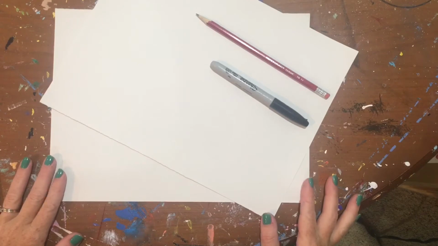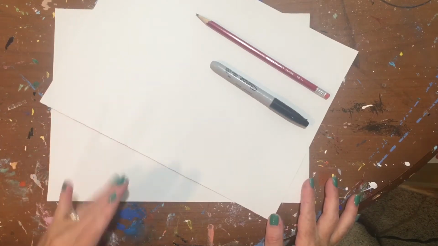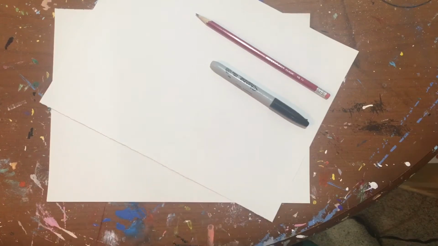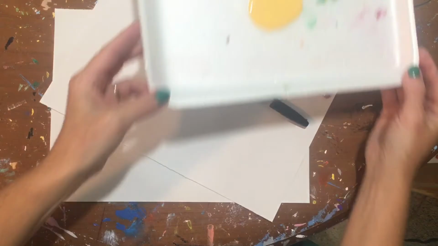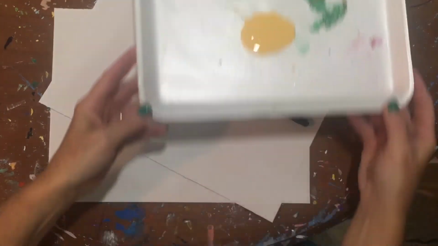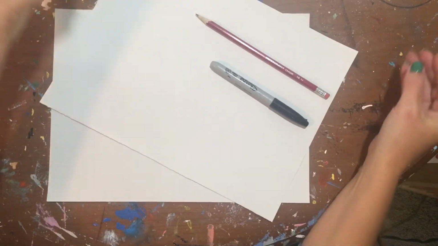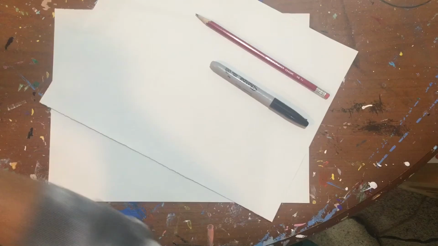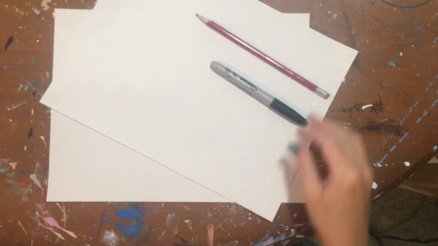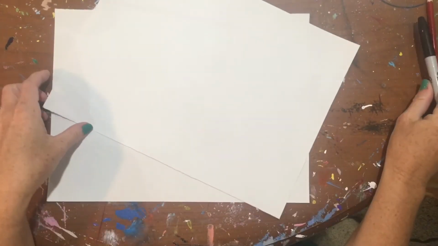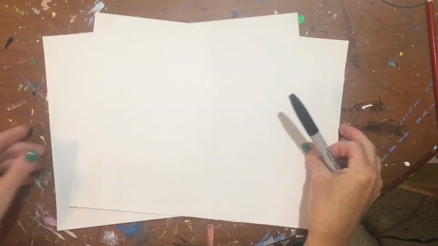So to start, you will need two different pieces of paper, one to practice your shapes on, extra paper if you want to practice more on your shapes, and you will need your colors, red, yellow, and blue, paintbrush, water, and some sort of cloth, pencil, and a Sharpie. I'm going to use a Sharpie. You guys can use your pencil.